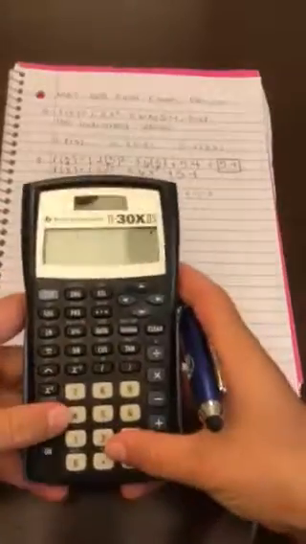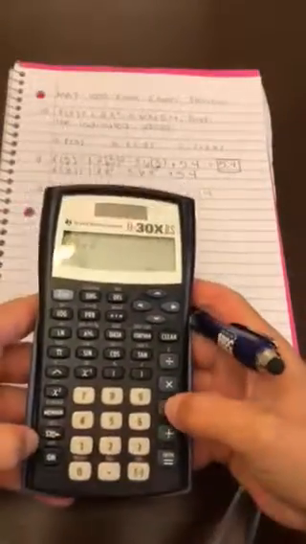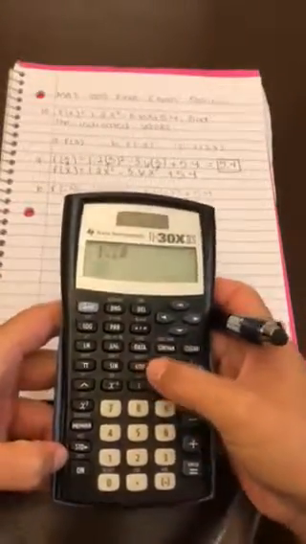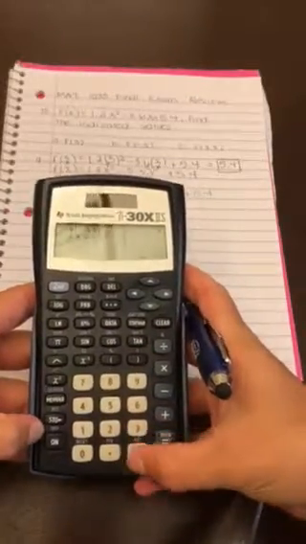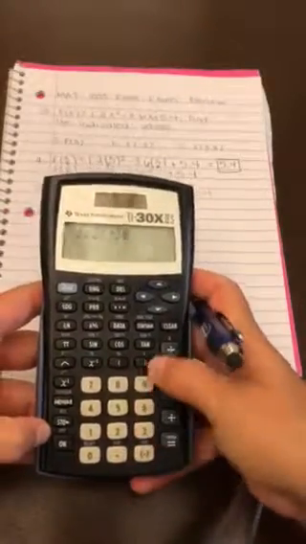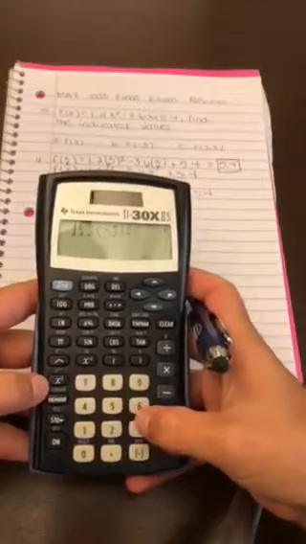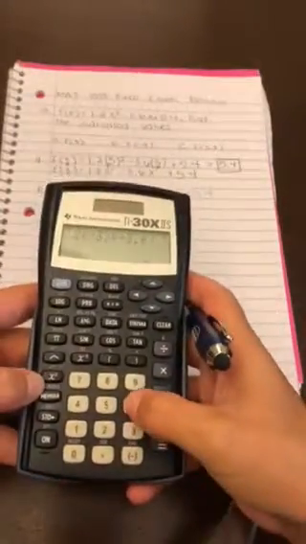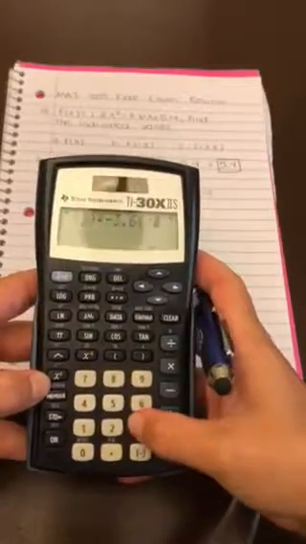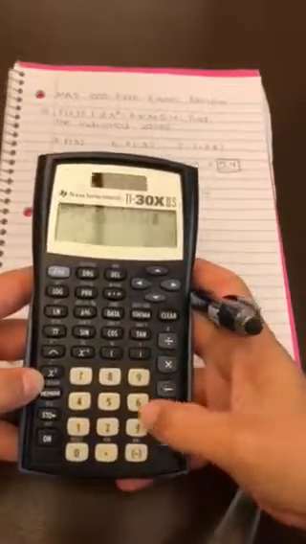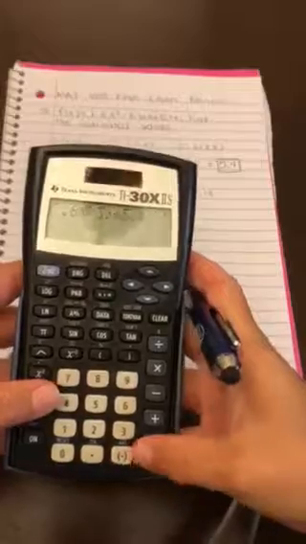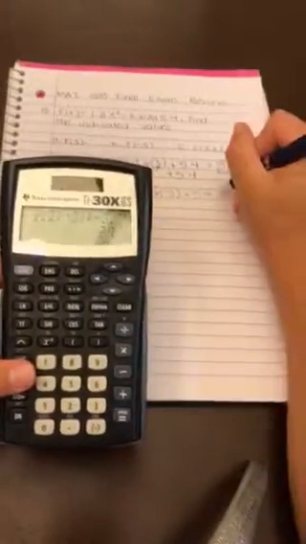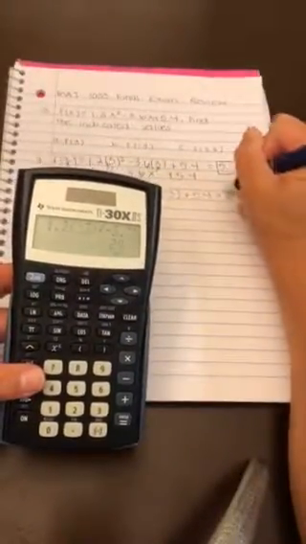So now plugging this into our calculator, we have 1.2 in parentheses. This is our negative button down here, so negative 3, close our parentheses, squared, minus 3.6 times our negative 3, plus 5.4, equals 27. So that's going to be our answer for letter B.